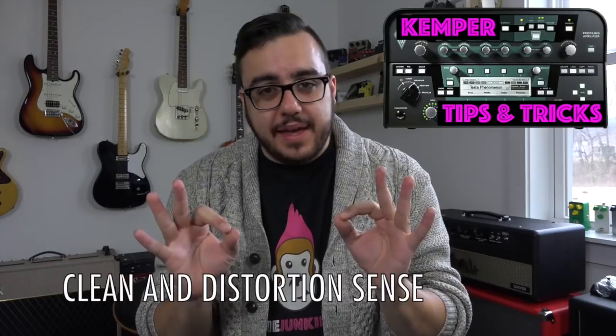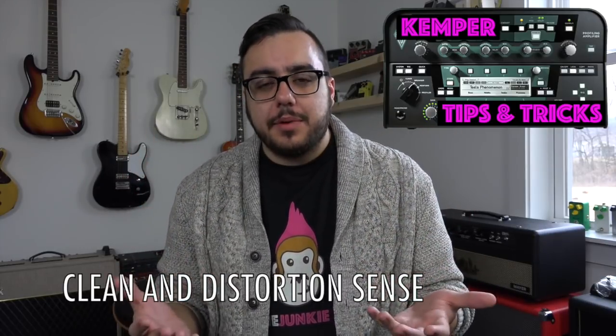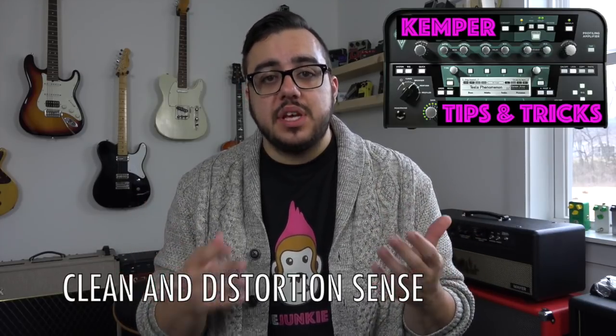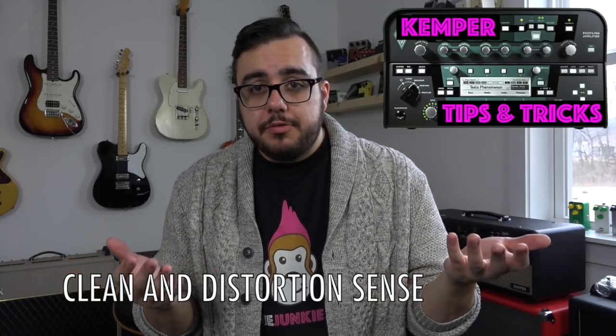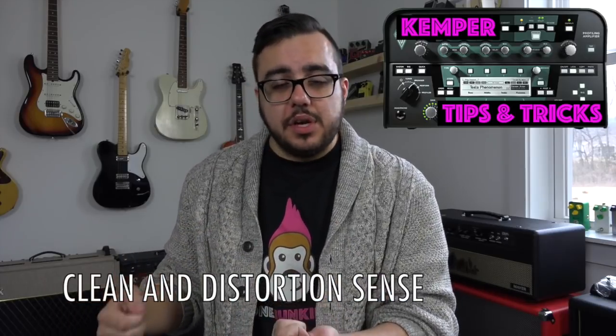I know a lot of people say that, but it's just not true. Look in the manual if you don't believe me. The clean sense parameter is intended to raise or lower the volume of clean sounding profiles in relation to distorted sounding profiles. Have you ever run into a clean profile that sounded great, but it was just really low in volume compared to your raging Plexi on 10 profile?